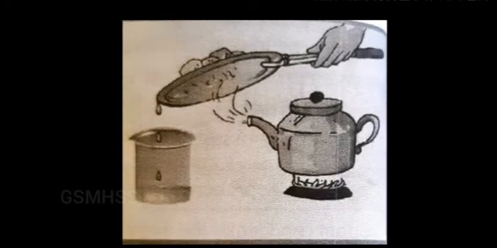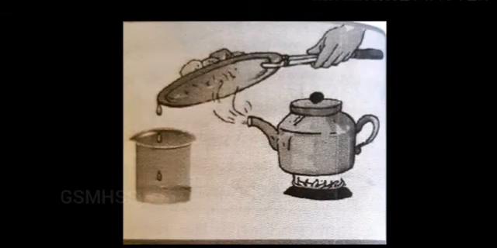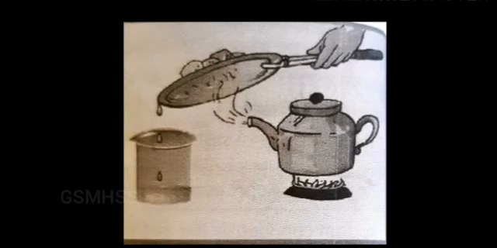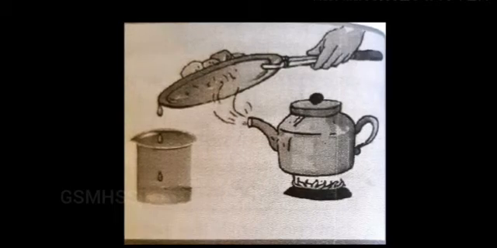Note that the white mist we see escaping from the kettle is not steam, as steam is invisible. The white mist is actually made up of water droplets formed from the condensation of the steam upon contact with the surrounding air. Some steam from the kettle touches the surface of the steel plate.